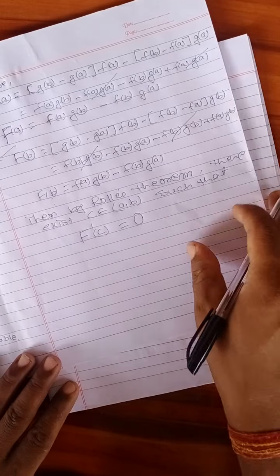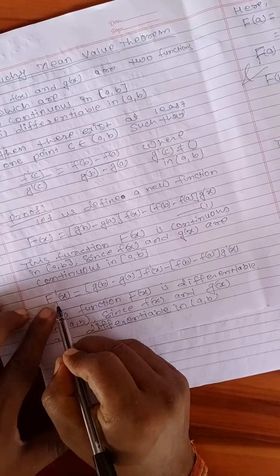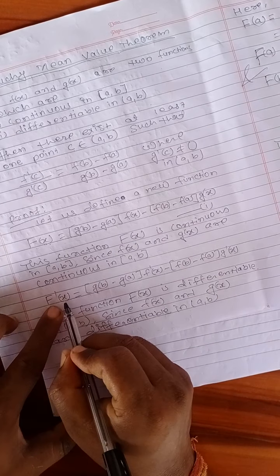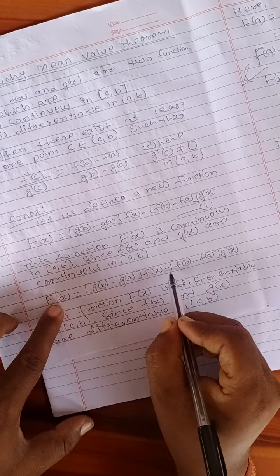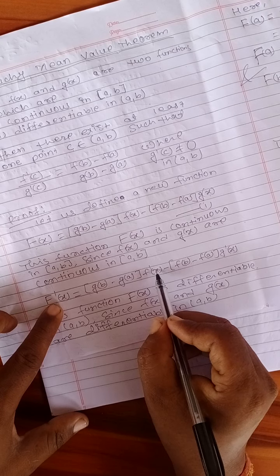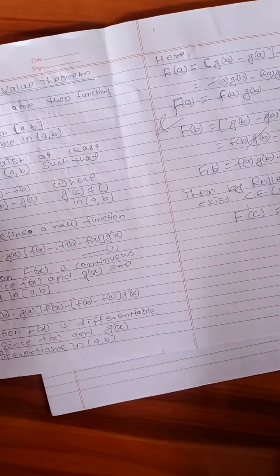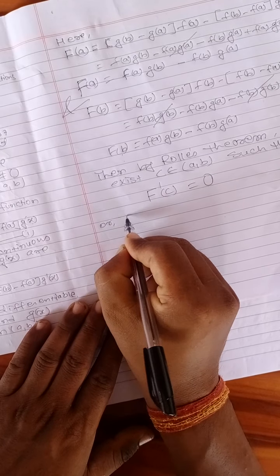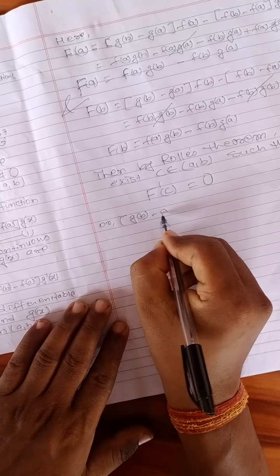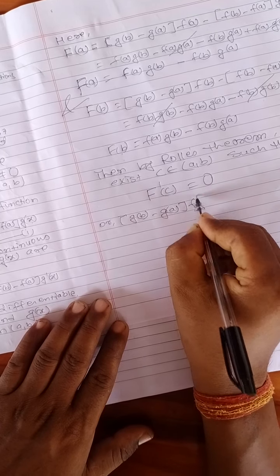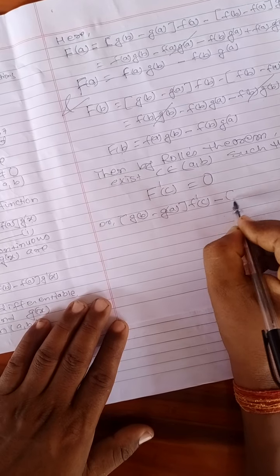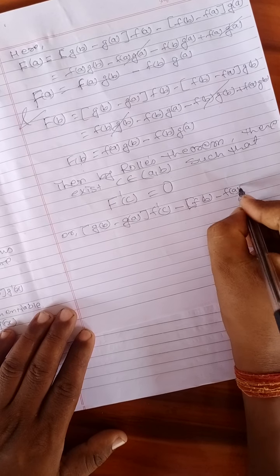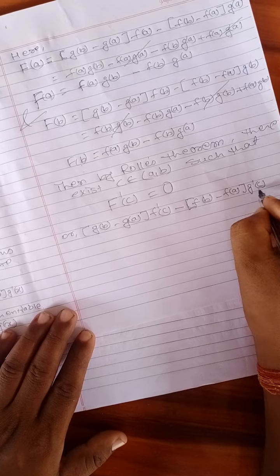Then F'(x) is the new function as above. For F'(c), instead of x you will substitute c. Keep the values, and you will get (g(b) − g(a)) f'(c) − (f(b) − f(a)) g'(c) is equal to 0.